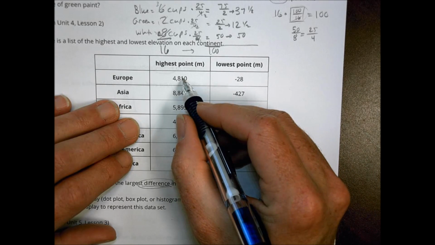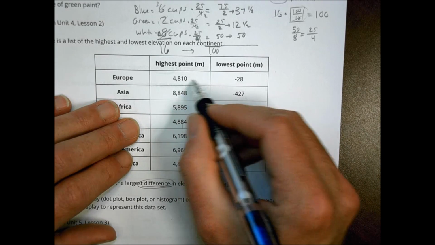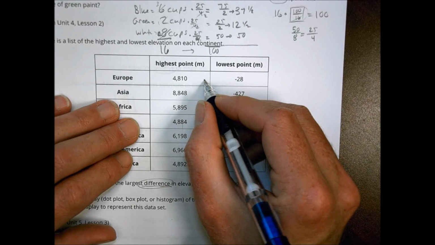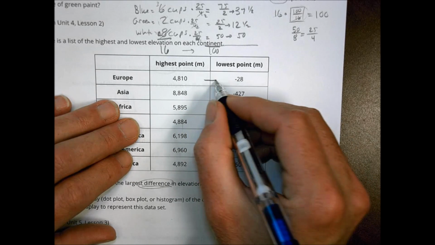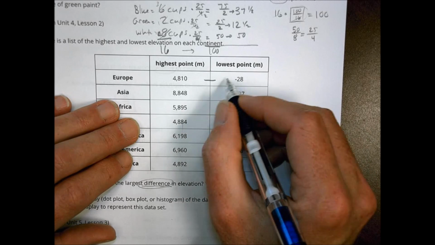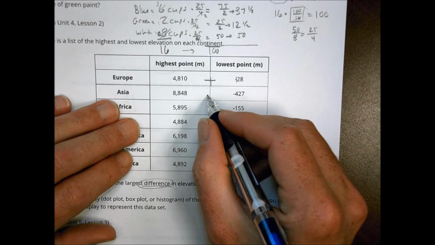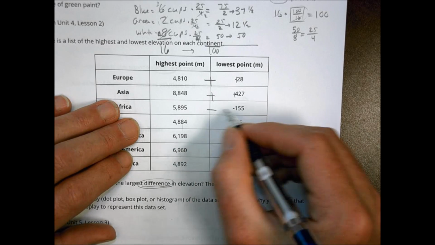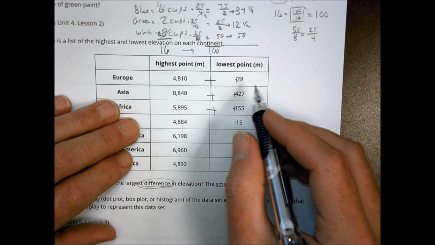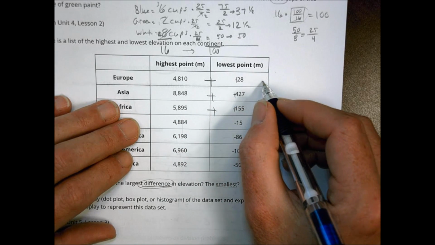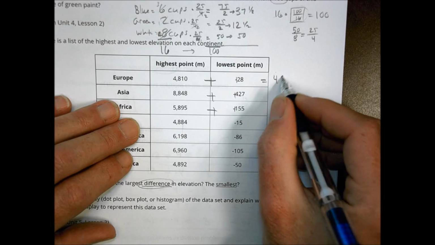So 4,810 minus negative 28, in our case here, we're going to subtract a negative. And when you subtract a negative, that means what? It means we add. So in all these, we're going to add the numbers. Subtract the negative means add. So 4,810 plus 28 is going to actually be equal to 4,838.